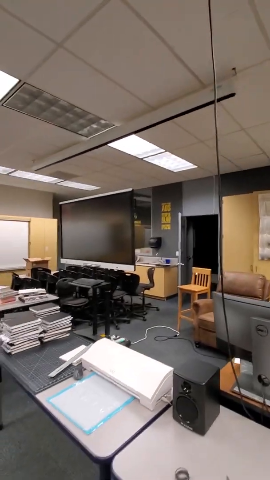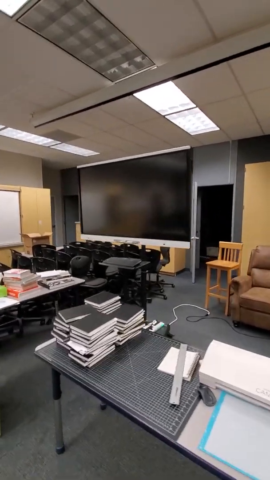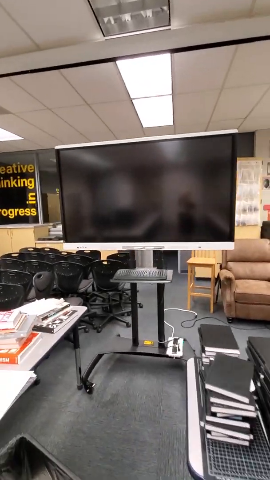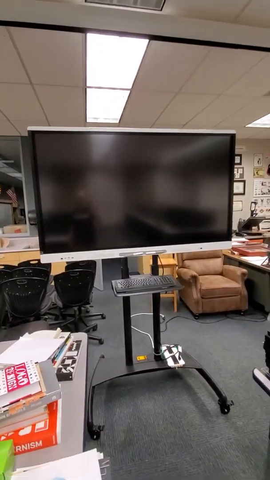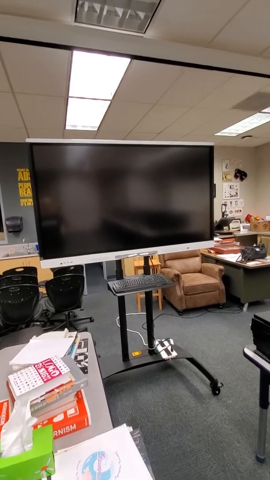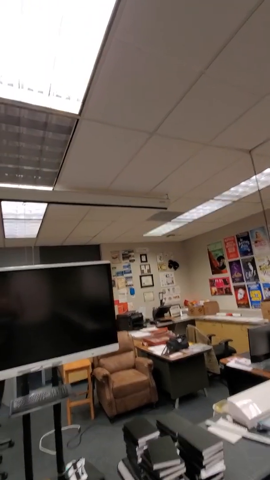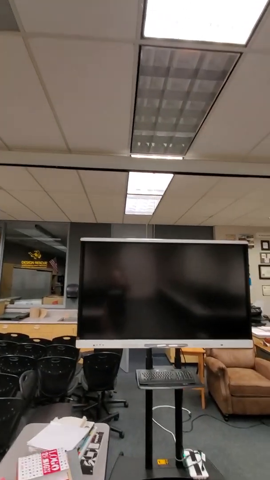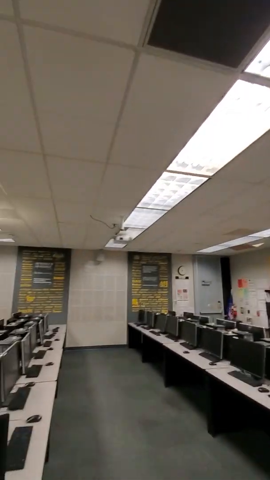In the very center of my room, I have a touch display. This is I think a 65 or a 68 inch display. I used to use this enormous movie screen on the ceiling up there with the overhead projector.